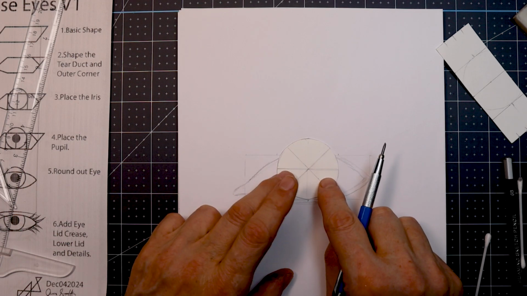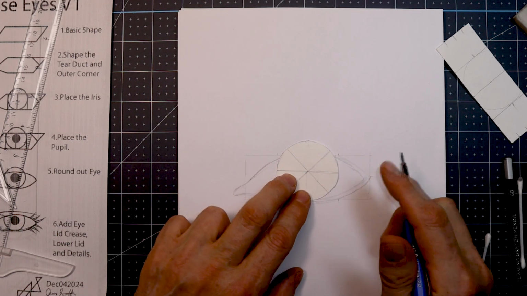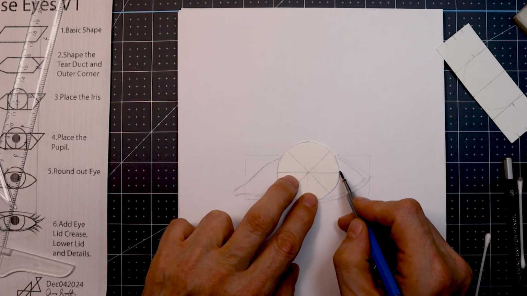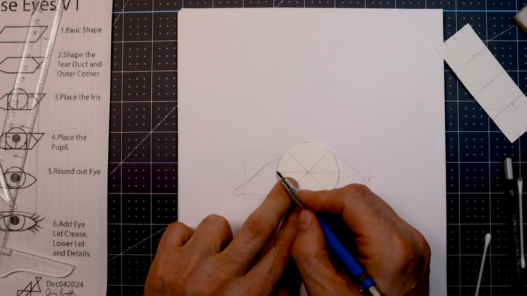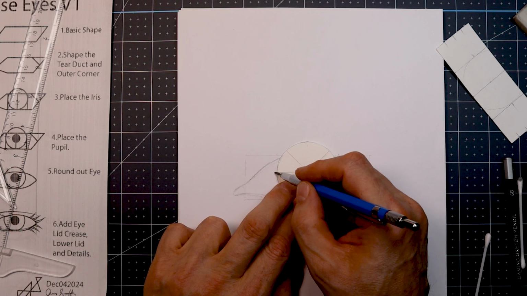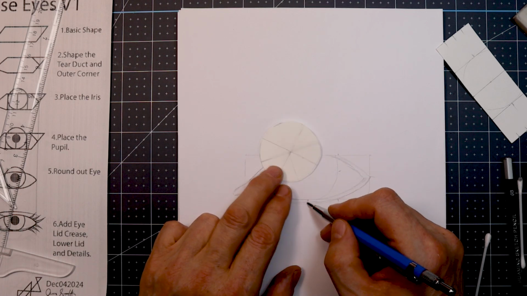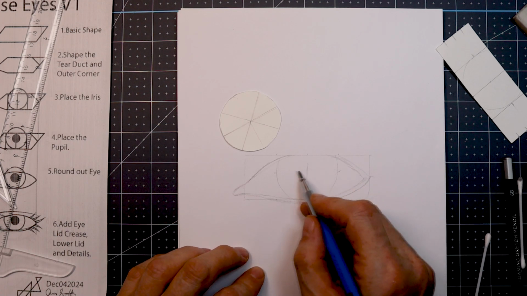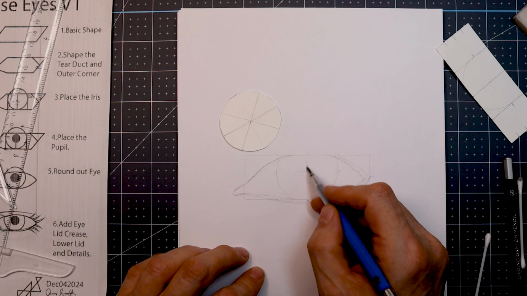And now we're looking to find where to put the pupil of the eye. Just draw some crosshairs for the center of the pupil.